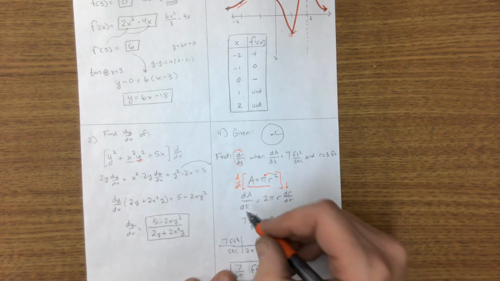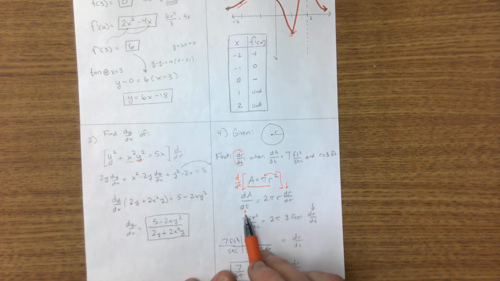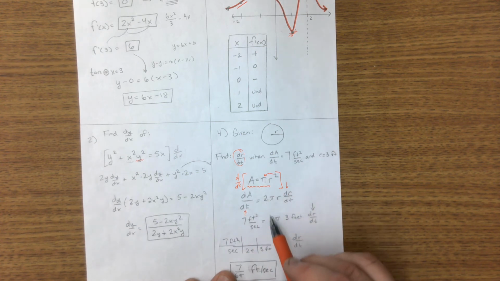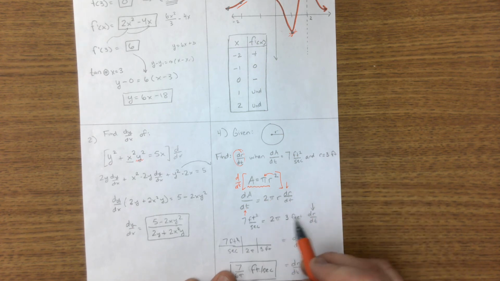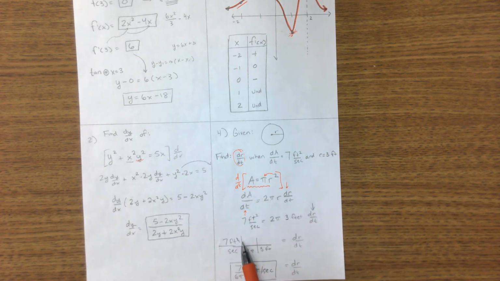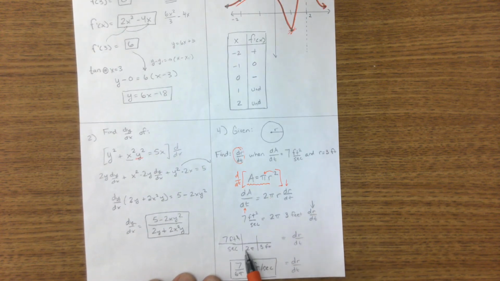All right, well, I know what this is. This is 7 because I'm told this. 2 is 2, pi, r is 3 because I'm told this. And I'm asked to find this. Well, everything gets divided over this way. I start with 7 feet squared per second. I divide by 2 pi. I divide by 3 feet. And this was feet squared.